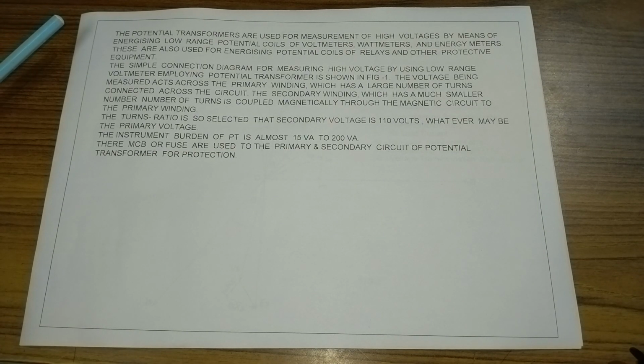The potential transformers are used for measurement of high voltages by means of energizing low range potential coils of voltmeters, wattmeters, energy meters. These are also used for energizing potential coils of relays and other protective equipment. The simple connection diagram for measuring high voltage by using a low range voltmeter employing potential transformer is previously shown in figure 1.